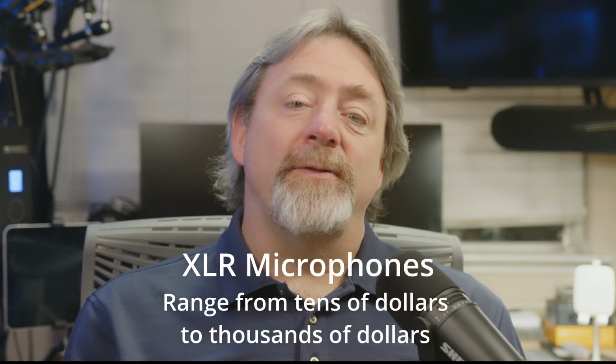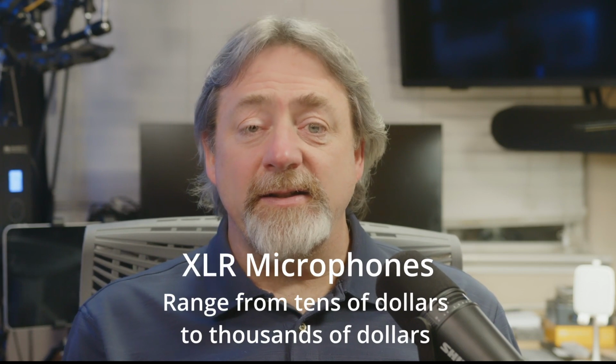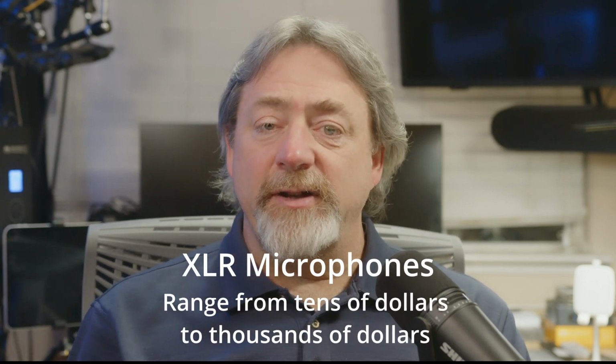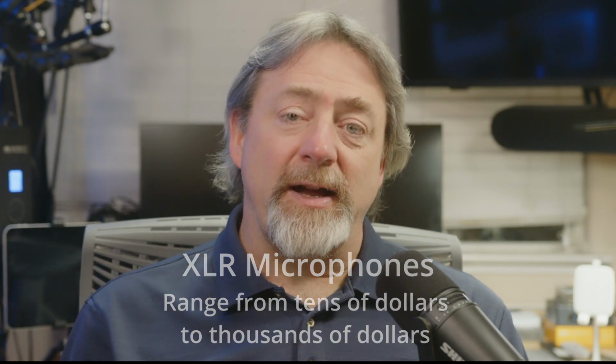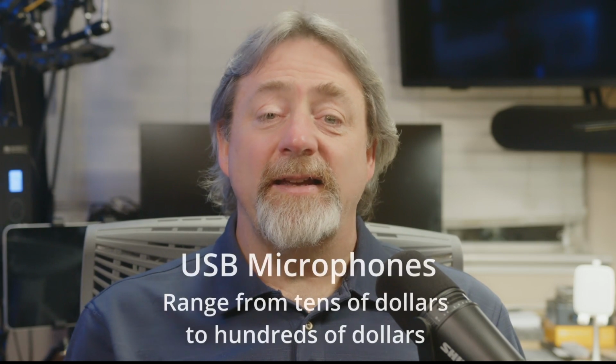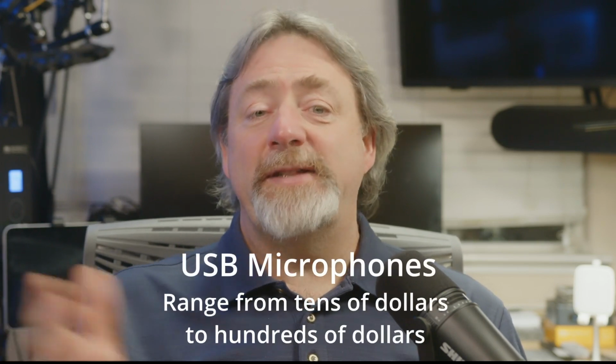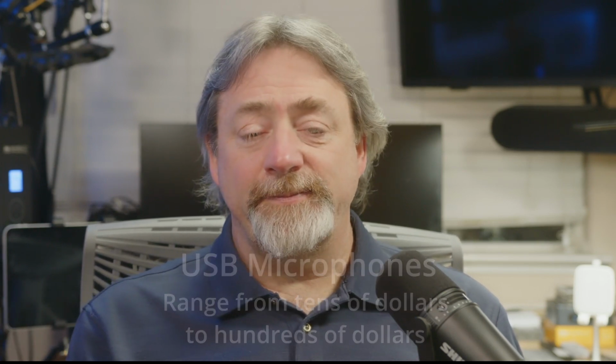XLR microphones go from tens of dollars to thousands of dollars, and professional audio engineers have used these for years because they're tried and true. And don't get me wrong, there are good USB microphones. The thing is that the best USB microphone is nowhere near as good as the best XLR microphone. For comparison's sake, USB microphones tend to run from tens of dollars to hundreds of dollars.